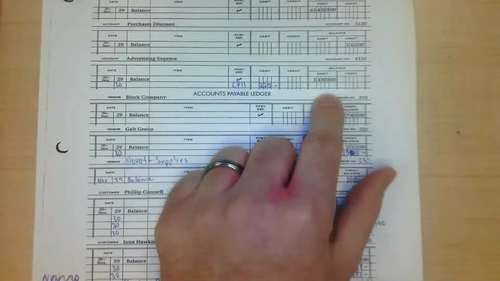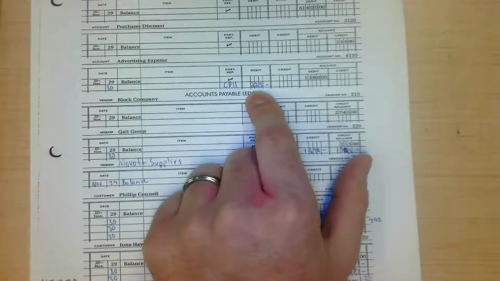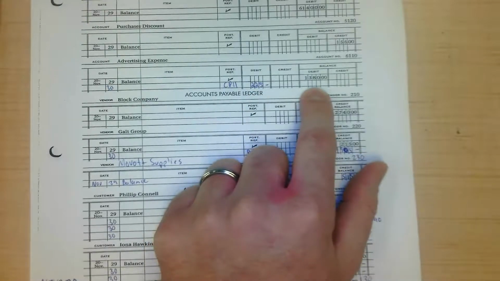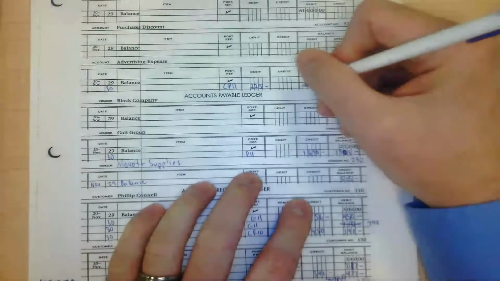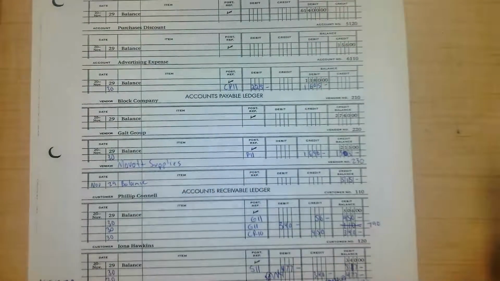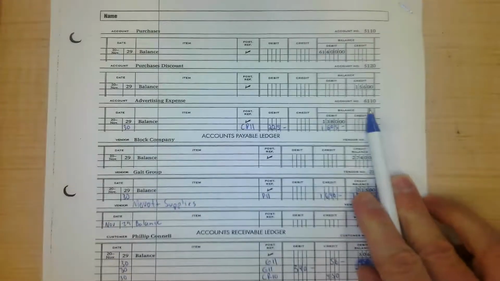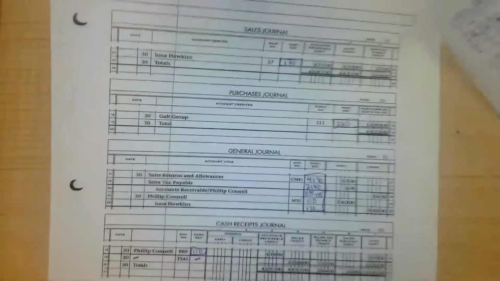Debiting a debit, add them up. $1,605. Ad expense account number is 6110.